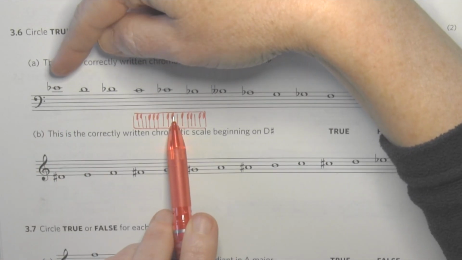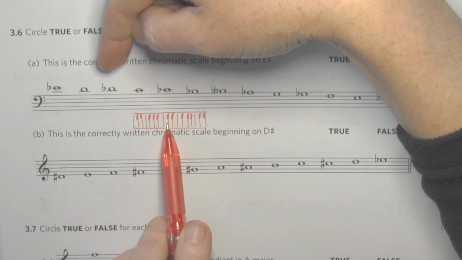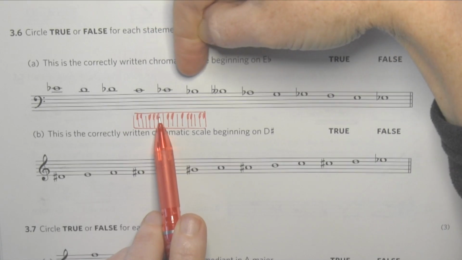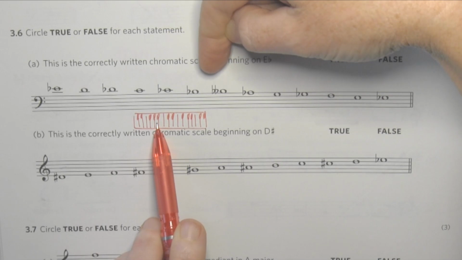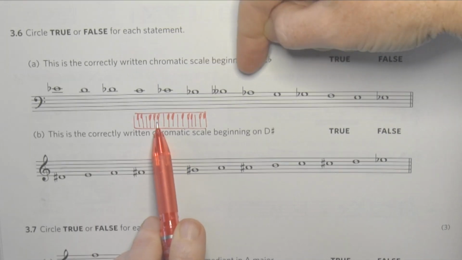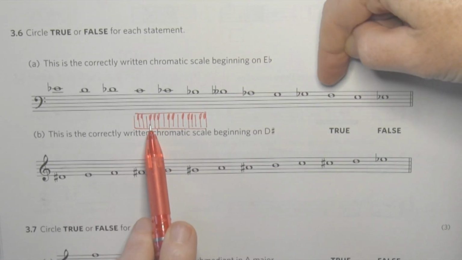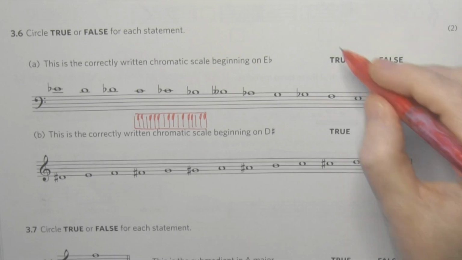This is Mi flat, Re, Re flat, Do flat, B flat, B double flat. Yes, so far so good. Weird, but correct. A flat, Sol, So flat, Fa, Mi, and Mi flat. This scale is correct.